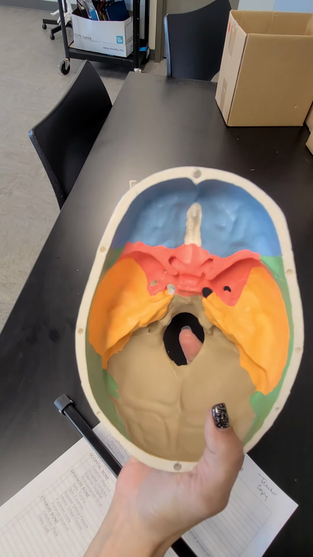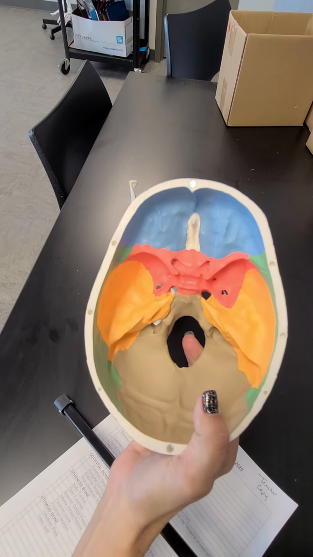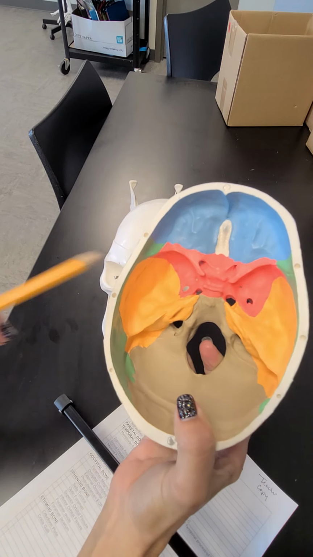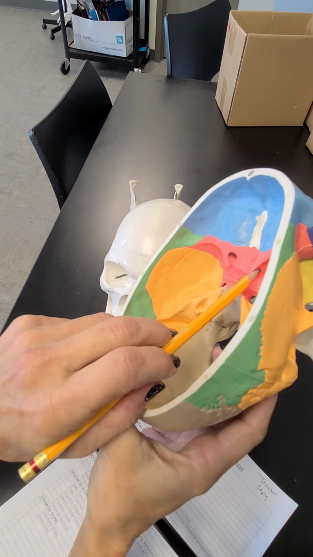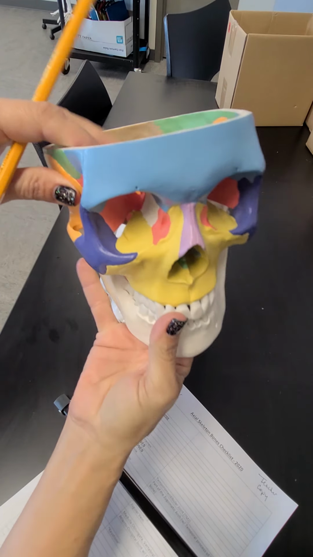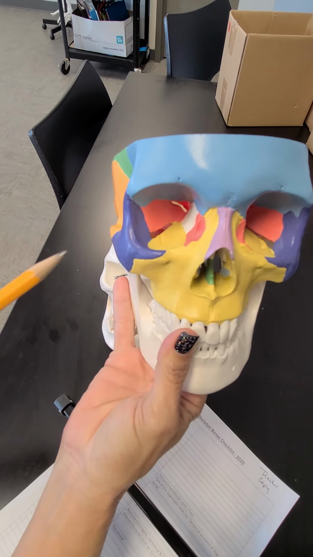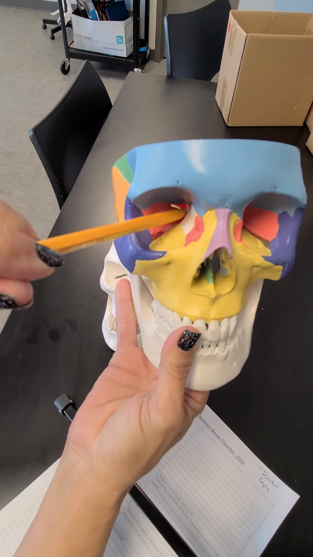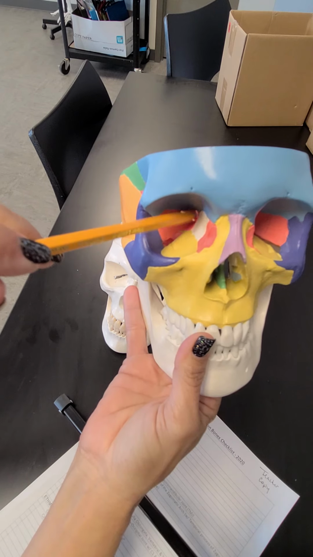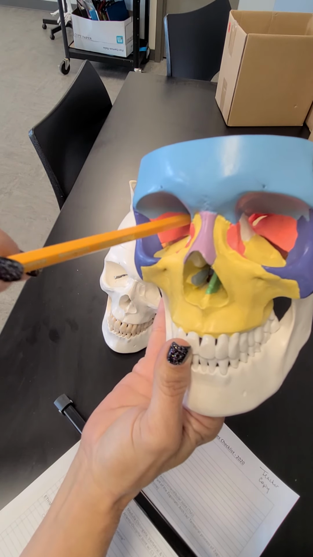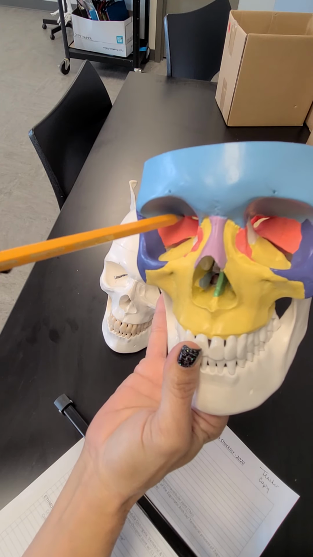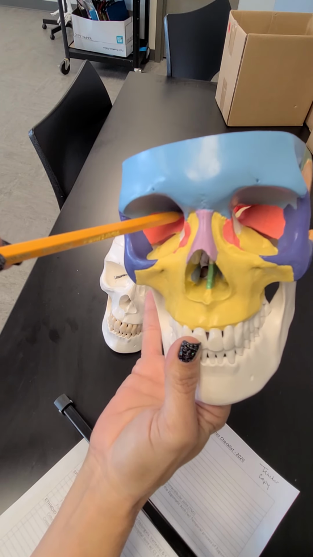Okay, next is the superior orbital fissure. It's this little slit right here, but the easiest place to see it is from the front. So here, that's your optic foramen, and then there's a little slit right next to it, which is probably hard to see, but a fissure is a slit. That's the superior orbital fissure.